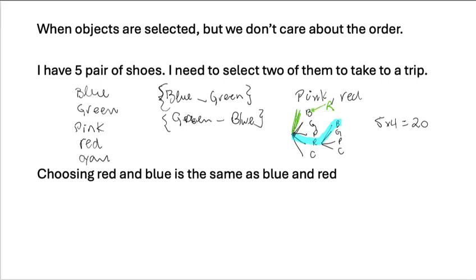So if you were to pick up the blue, you could have an option of picking up the red, the green, the pink, and the cyan, right? So this is actually the same choice as that. So at the end of the day, if I do the tree, I am overcounting.